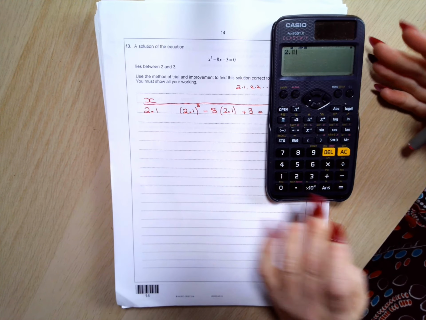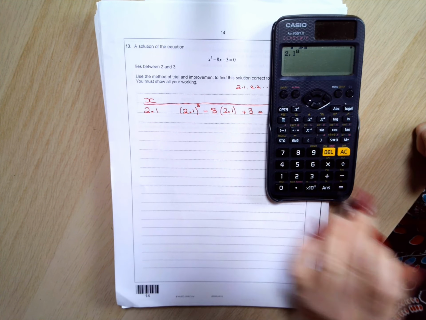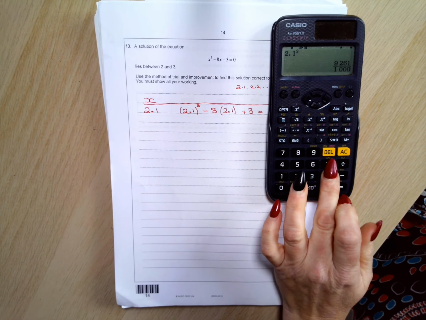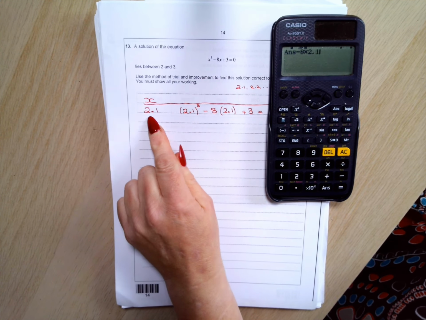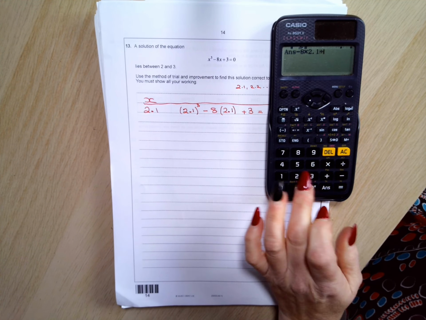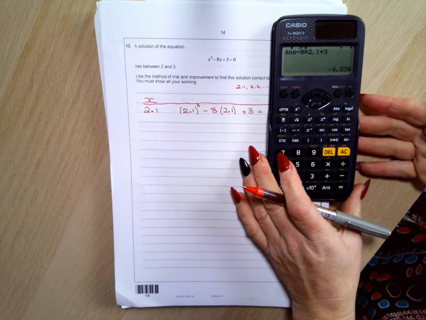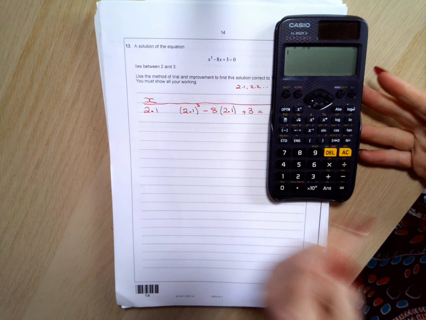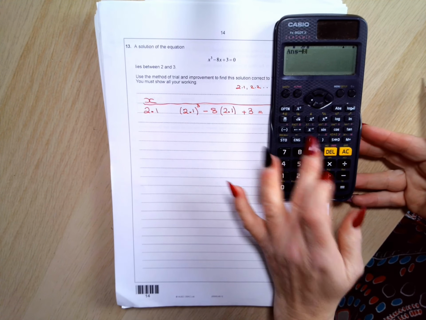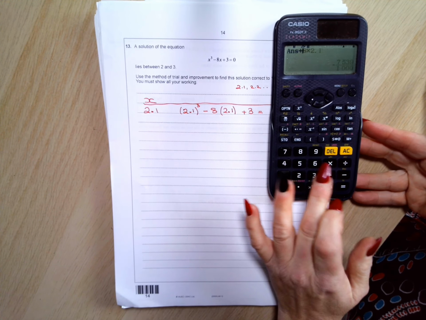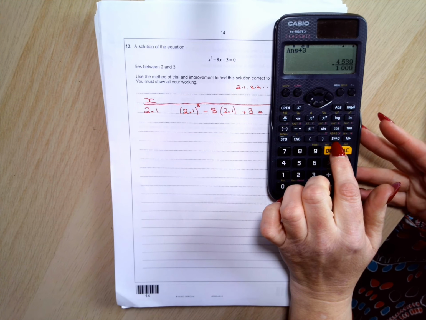So 2.1. Now that button there with the x with the block on the top means you can put in your own power. And then take away 8 lots of that x value, which is 2.1. And then we've got to add 3 to that. There we get a value of minus 4.539. I'm just going to double check that because I think it's good practice to do that. And when it comes out as a fraction like that, you click on your S to D button.